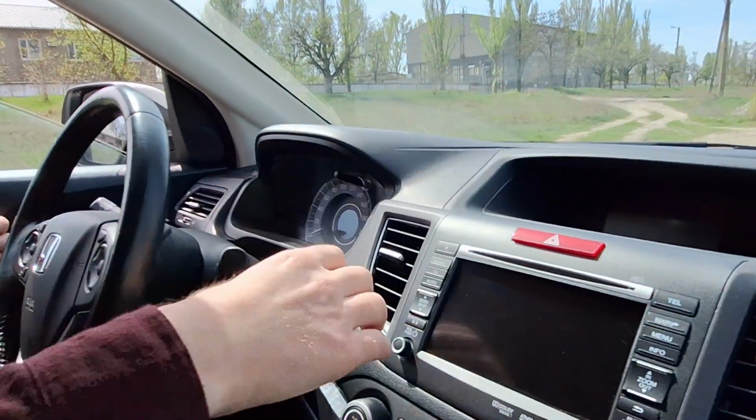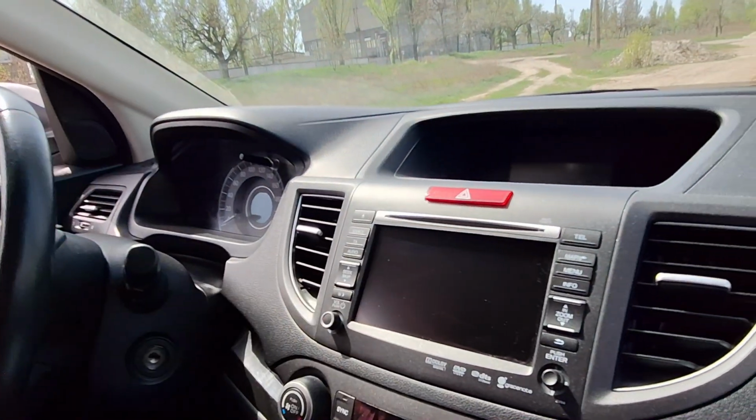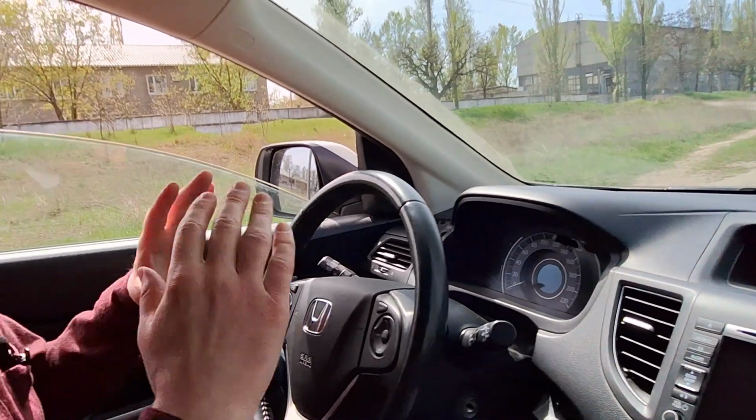Because of how the camera works, it just has one wire that is connected directly to the screen, to the infotainment system. It doesn't have any fuse, it doesn't have any fusible links in it, so you will just have a direct wire. This wire can be broken, I told you about that. This wire also can be damaged here in the infotainment system.